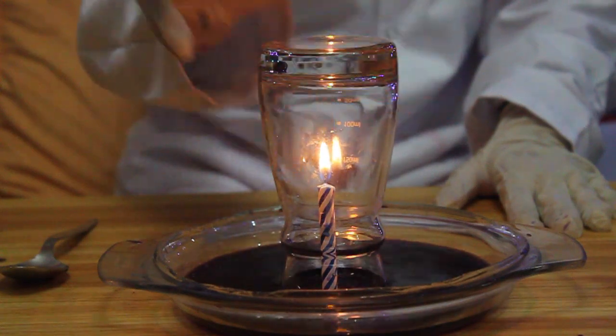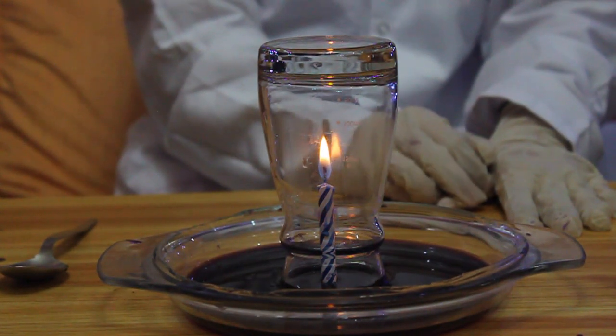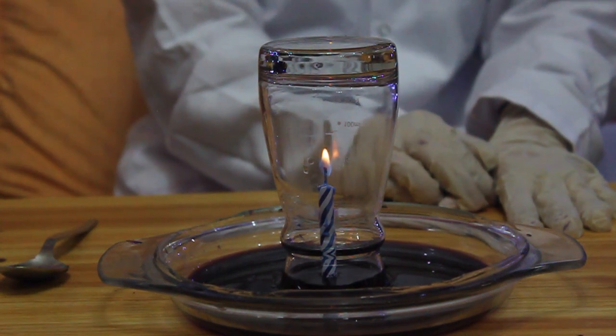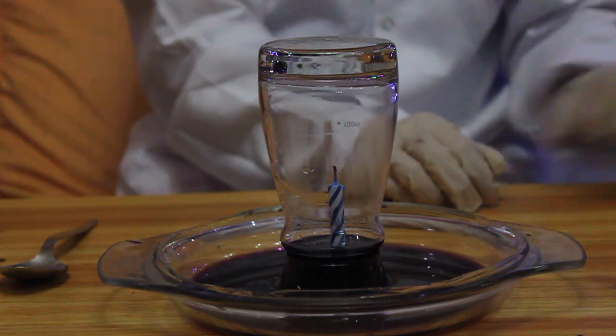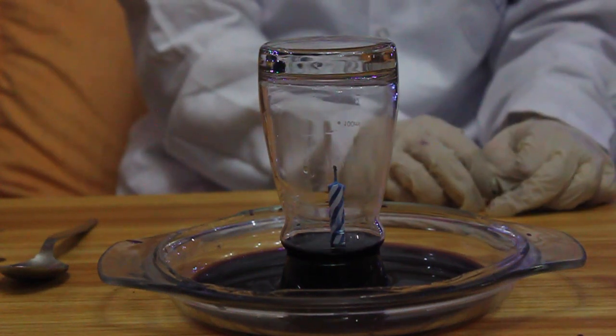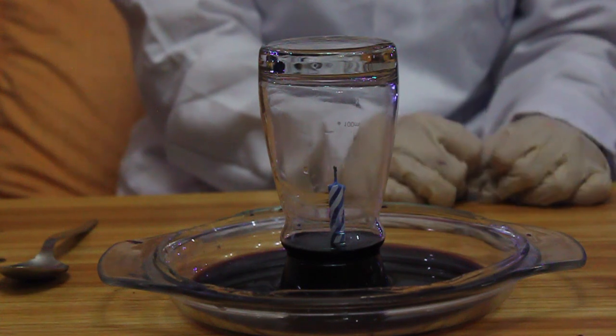After a little while, you'll notice the candle flame will get smaller and smaller until it's gone. If you watch closely, you'll see that the water begins to rise. Our glass is filled with gaseous air molecules. The energy from our flame transfers to the air molecules, exciting them by raising the temperature.